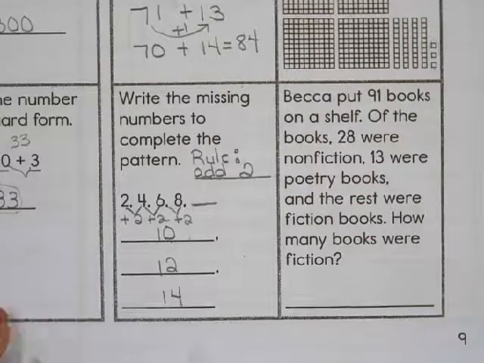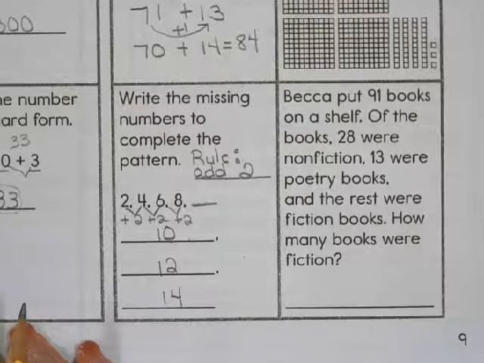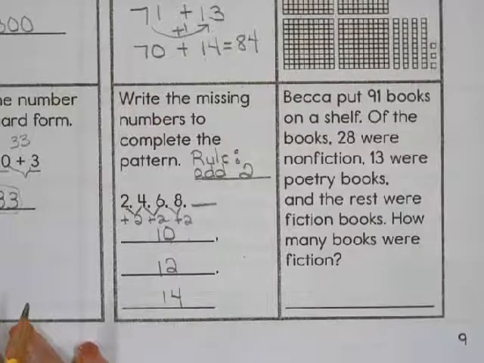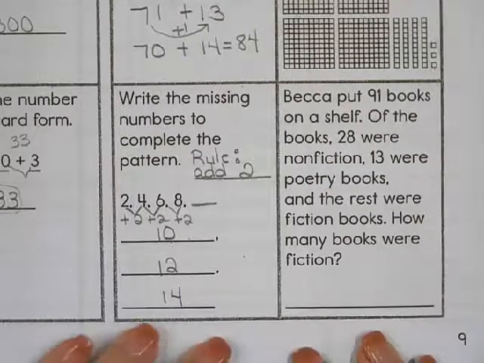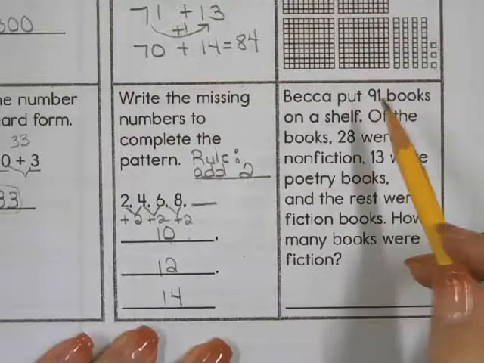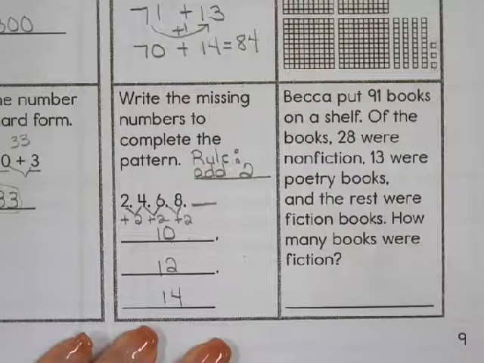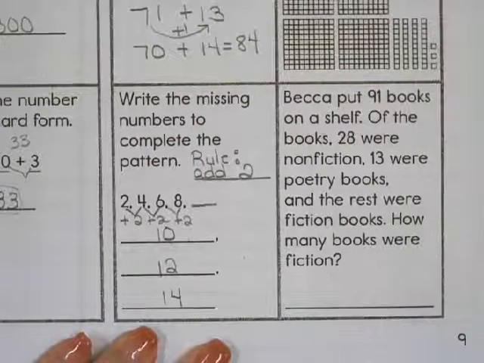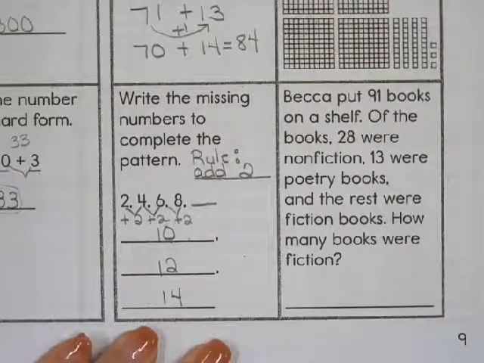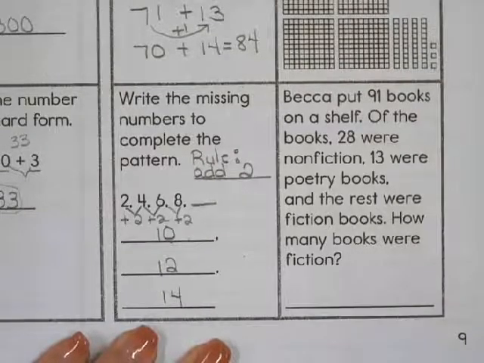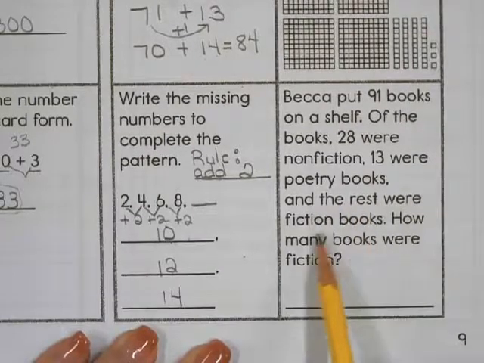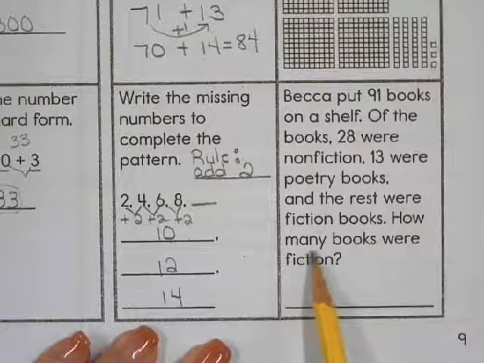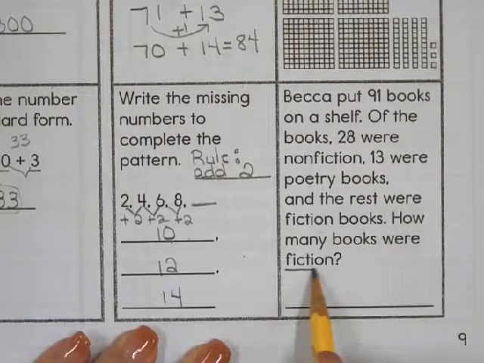Now let's take a look at our next problem, and let's think about our strategy of KFA. It says Becca put 91 books on the shelf. So it sounds like she has a total of books. Of those books, 28 were nonfiction, so part of them were nonfiction, 13 were poetry, and the rest were fiction books. How many books were fiction?